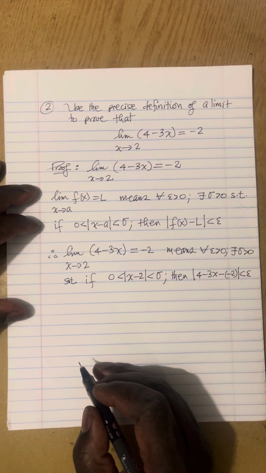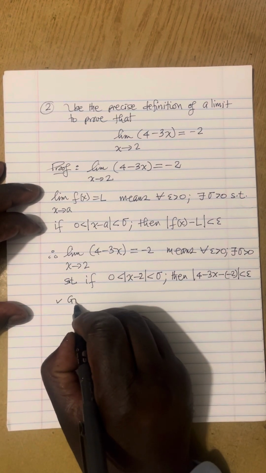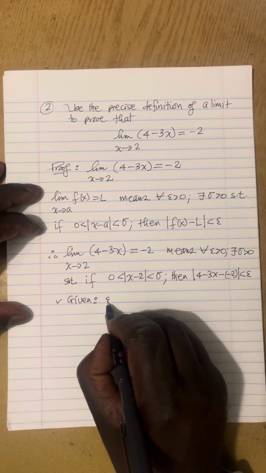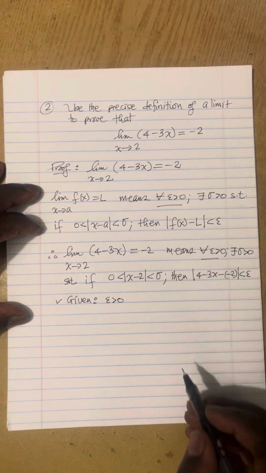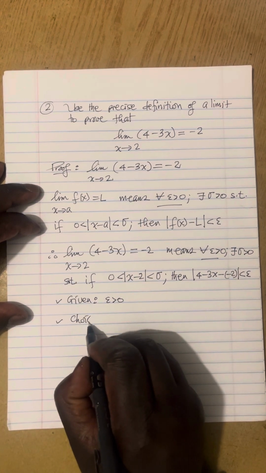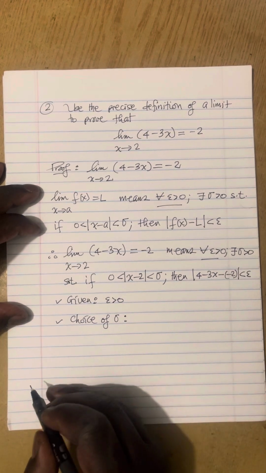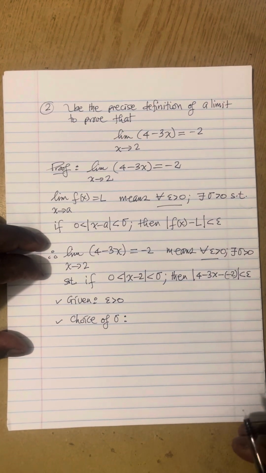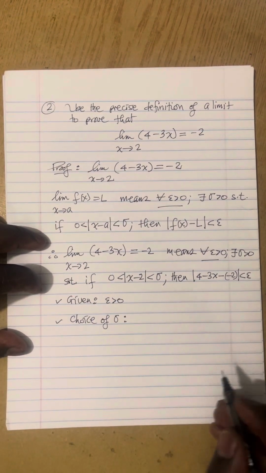Now we go to our 4-step procedure. Step number 1 is to state what we're given. As always, we're given that epsilon is greater than 0 over here, and indeed over here in the precise definition. Step number 2 is the choice of delta. And at this stage, we do not know what the choice of delta is. From the previous examples, you would recall that the choice of delta is made in step 4.